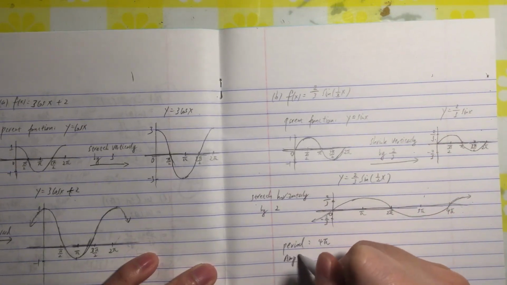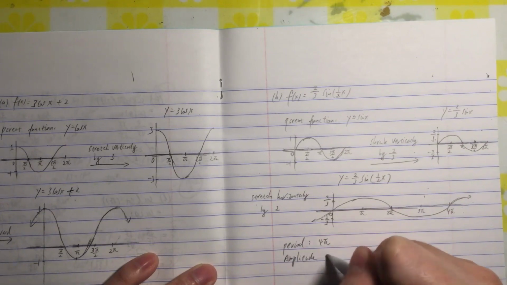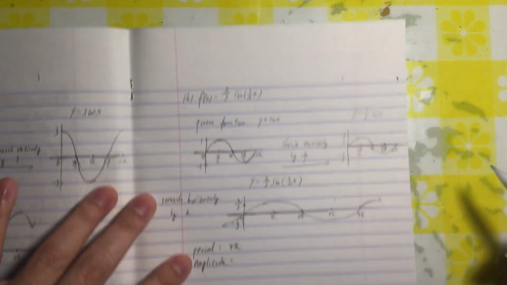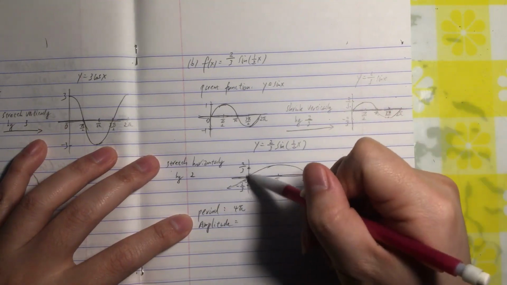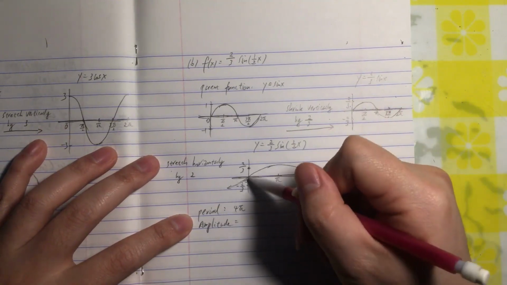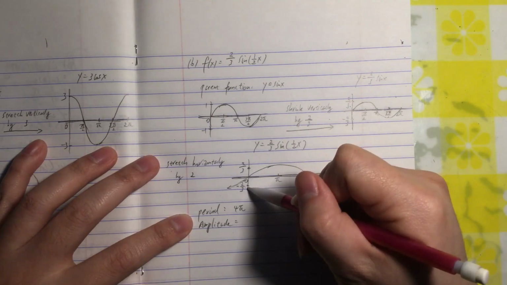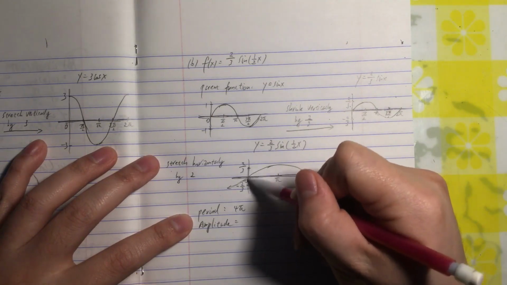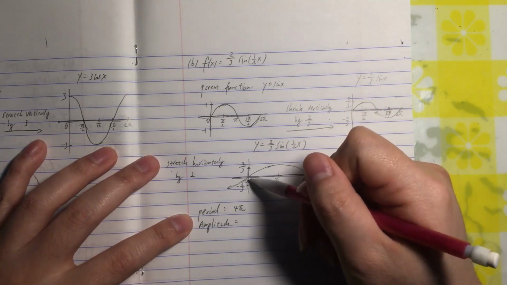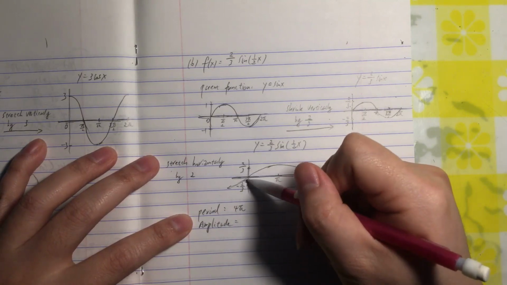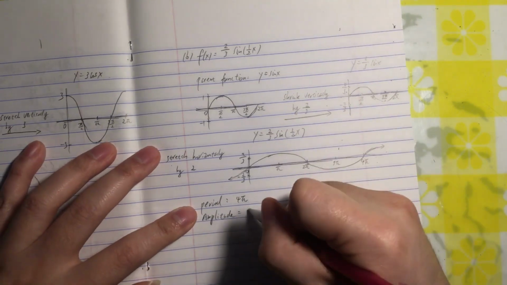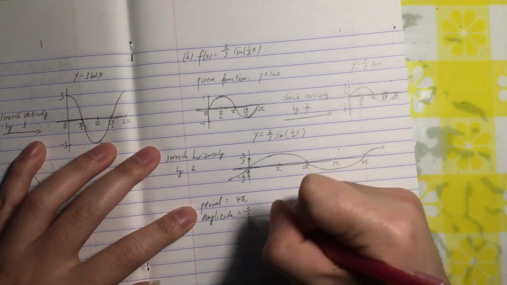What's the amplitude? Here, amplitude is half of the distance from maximum to minimum. So here, maximum is 2/3, minimum is negative 2/3. That's the distance from maximum to minimum. Half of the distance from 0 to 2/3 is 2/3. That's the amplitude of this function.